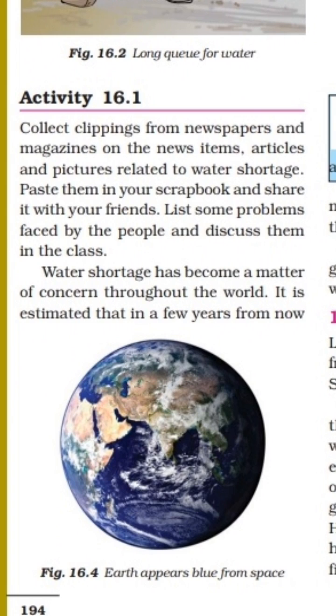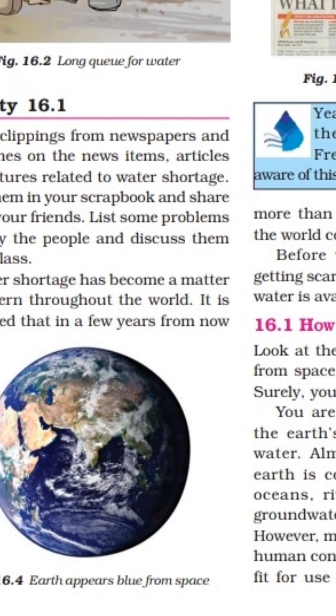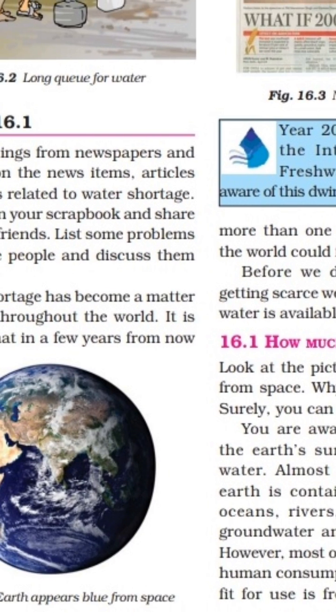Water shortage has become a matter of concern throughout the world. Nowadays water shortage has become a matter of concern throughout the world, and it is estimated that in a few years from now, more than one third of the people in the world could face the scarcity of water.